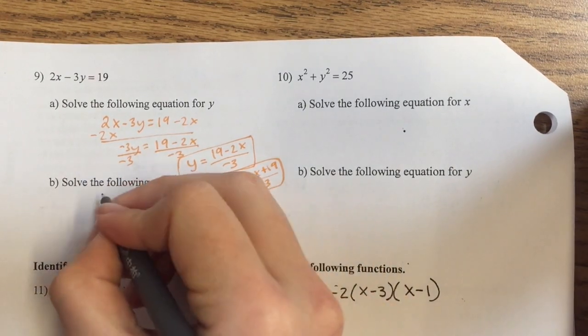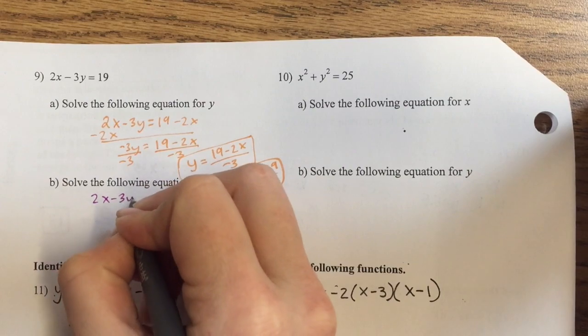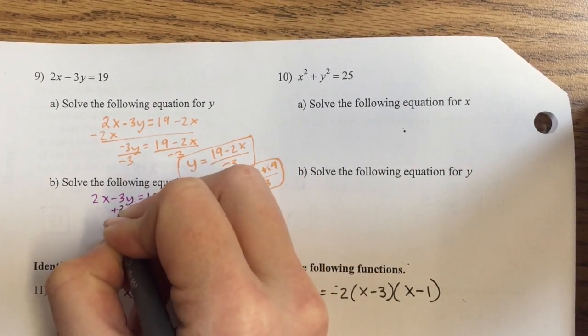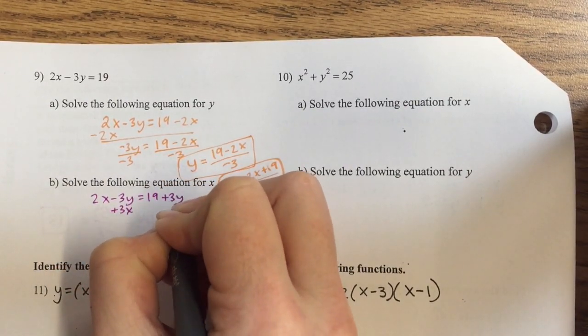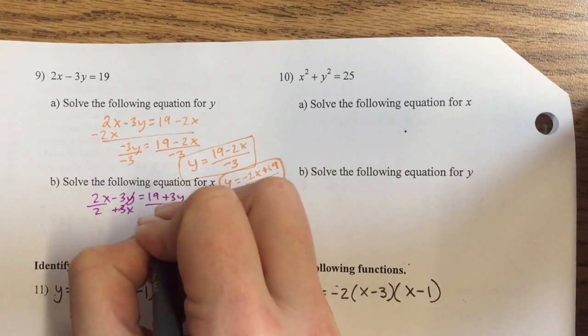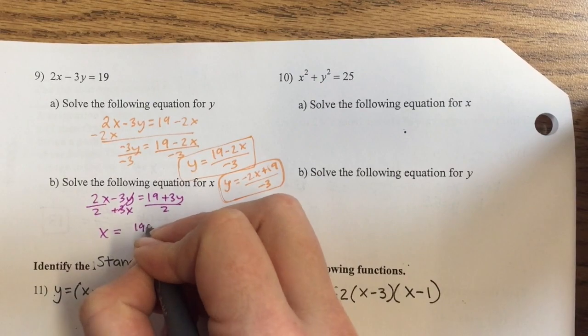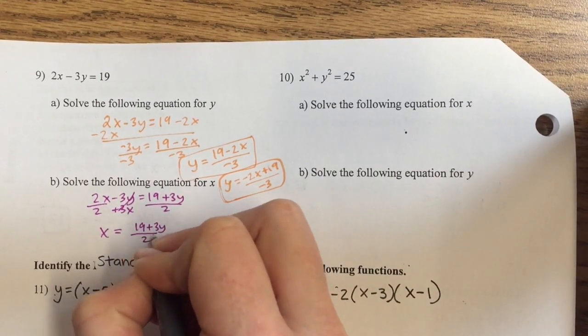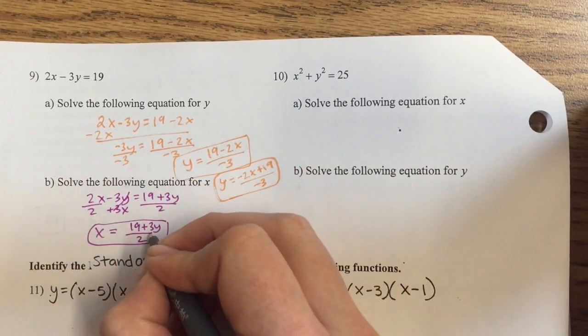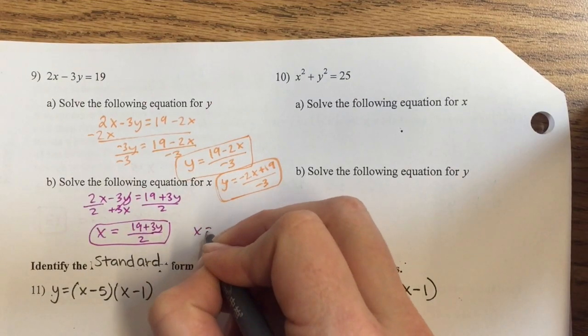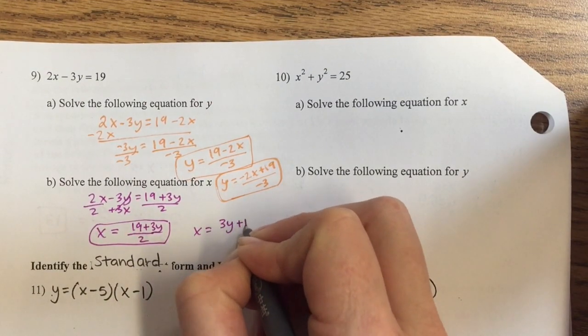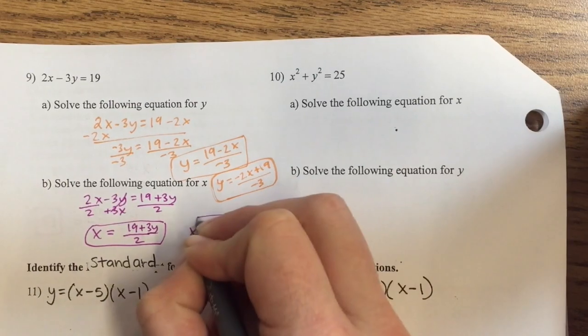Solve it for x. Add the 3y. Divide by 2. Or it could be 3y plus 19 over 2.